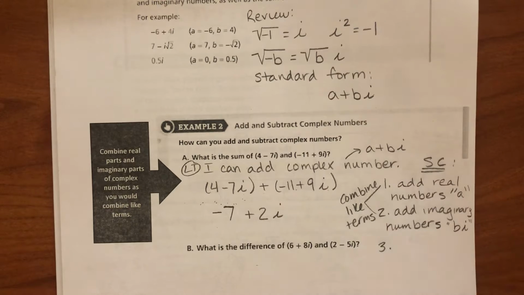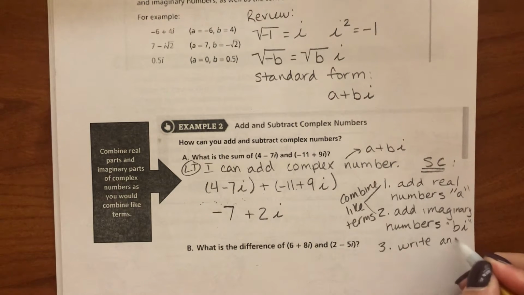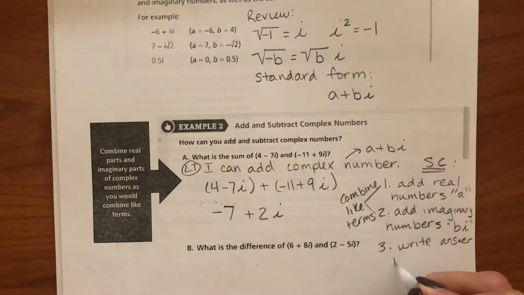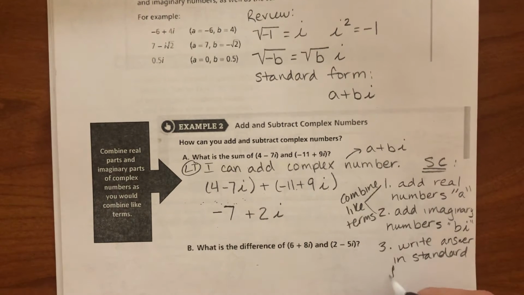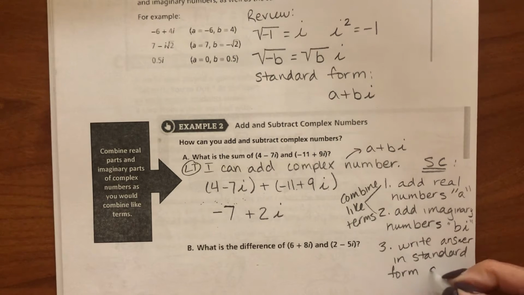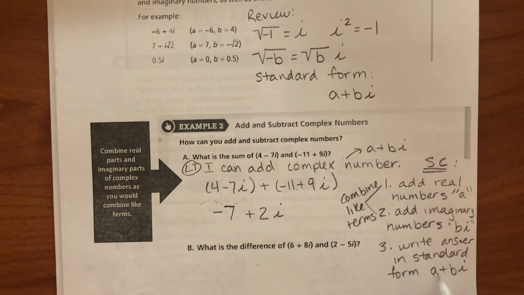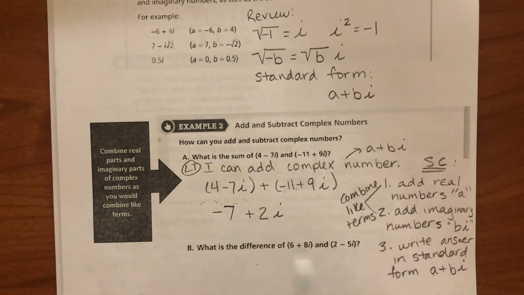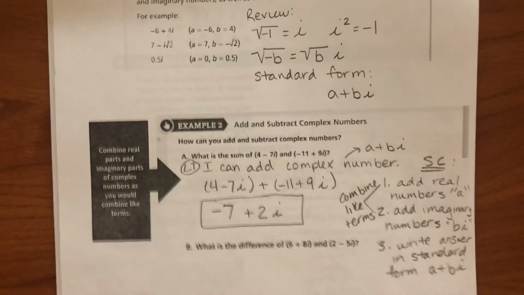And then finally, we need to make sure our answer is in standard form. So write answer in standard form. And remember, standard form is the a + bi. So the real number goes first, and then the imaginary number at the end. So let's check. I got a real number, imaginary number at the end. So it's in standard form. That's my final answer.